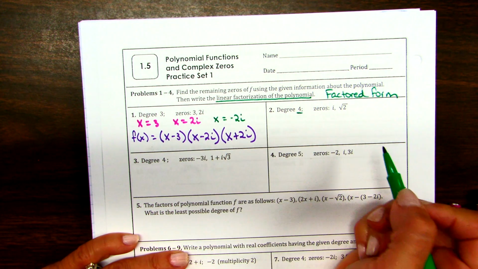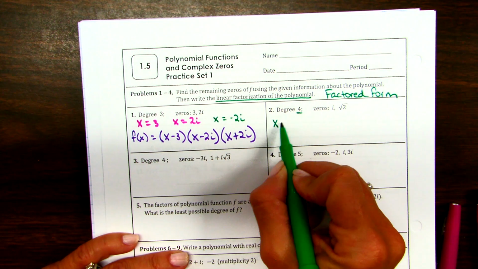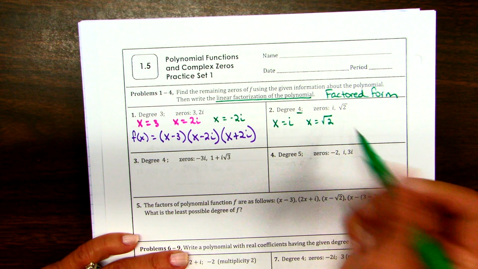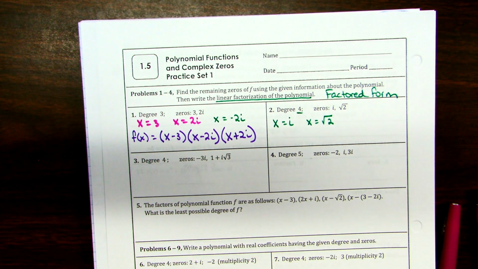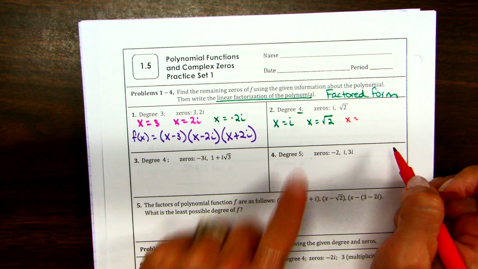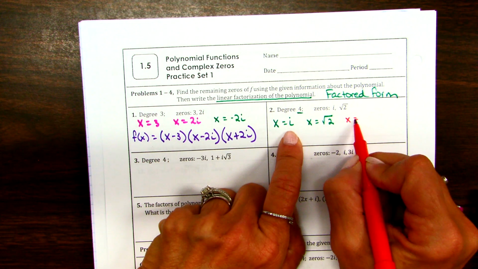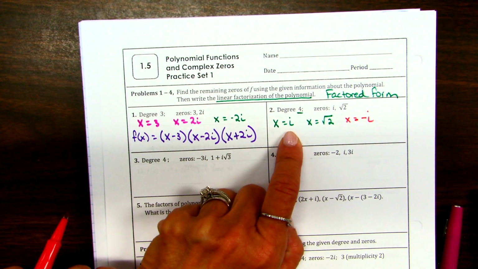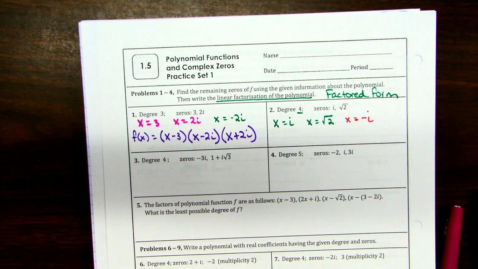Degree 4, they give us 2 zeros. So we're missing 2. i has a conjugate. It's called negative i. i's travel in pairs. If they give you one, you know there's another one. There's always going to be 2 i's.